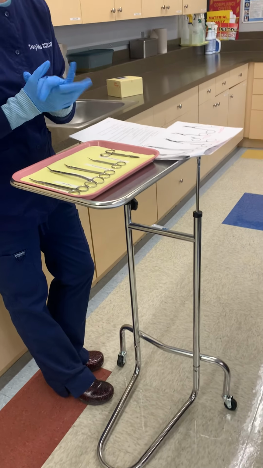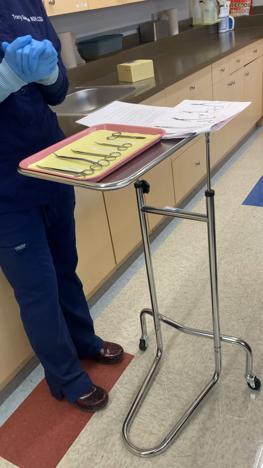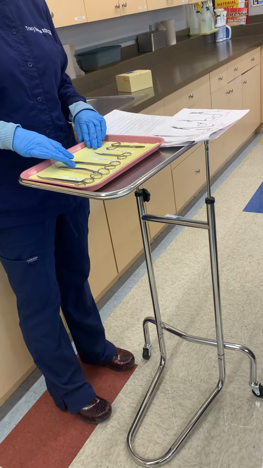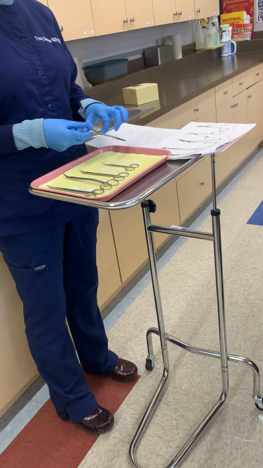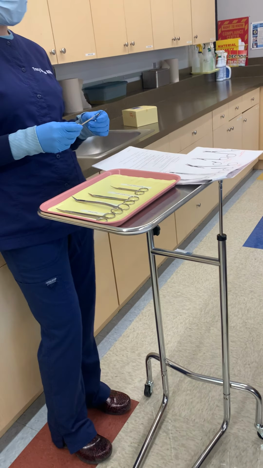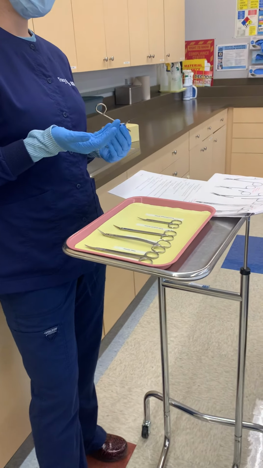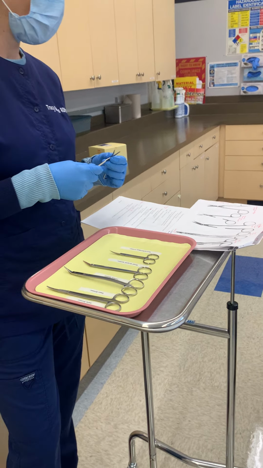Kind of the same category. So 1-2 are going to be scissors. The first scissor is called a suture or bandage scissor. It is going to be used to remove sutures, okay?